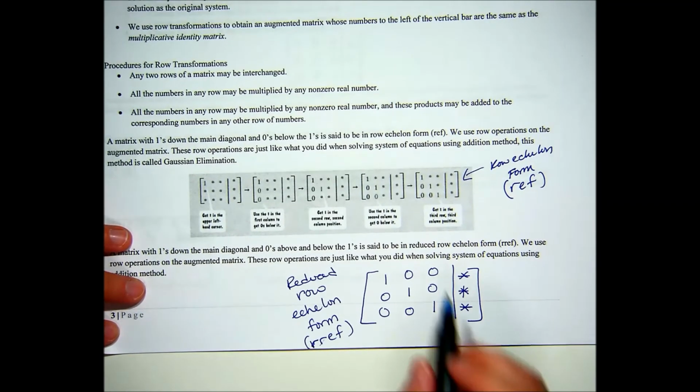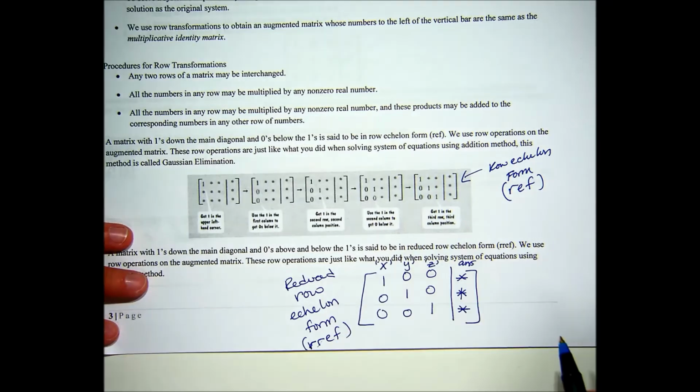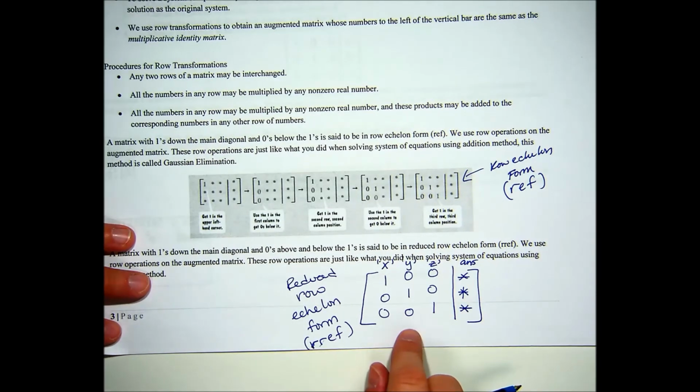RREF is lovely. Why? Because remember, your first column is your X, your next is your so-called Y. Maybe you have another one, let's call it Z. And your last column is the answer. Which means, let me flip this over so we can understand this a little bit more, okay? So let's talk about this a little bit more.